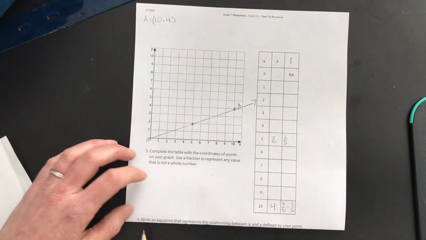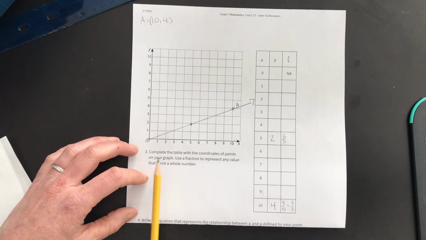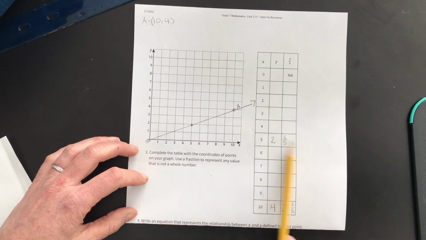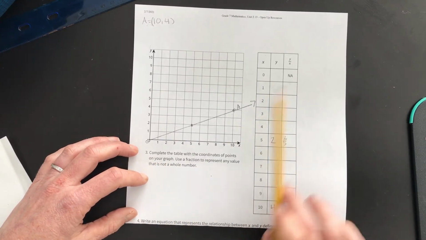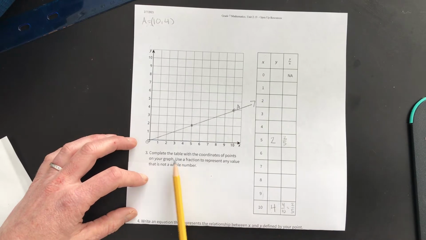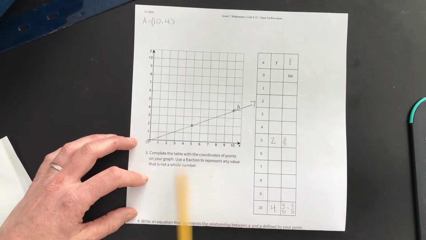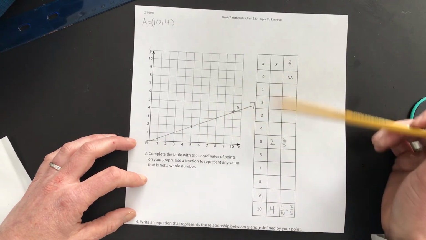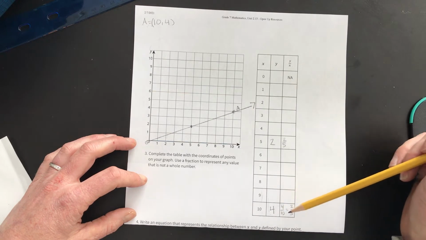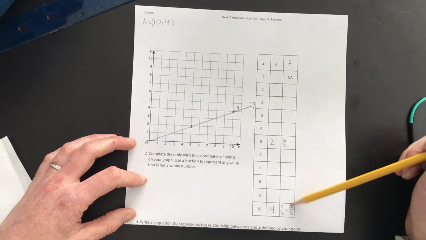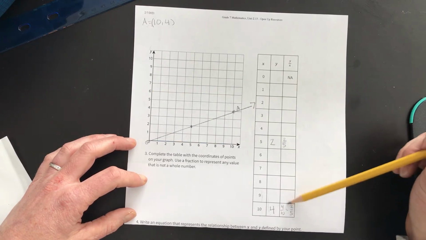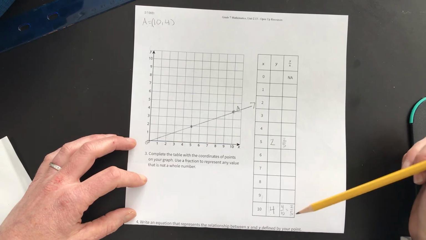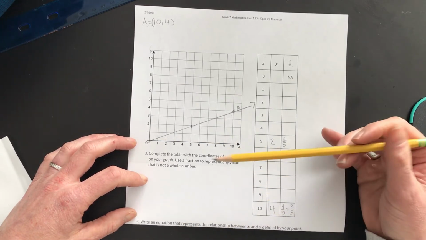And I'm going to skip down to this problem right here before I start completing any more of the parts in this table. Because when I look at this table, it says complete the table with the coordinates of points on your graph. Use a fraction to represent any value that's not a whole number. I could start by estimating, but if I want to be really precise, I can actually use this proportion, my equation for my proportion, and this constant of proportionality to help me be really specific and evaluate it.